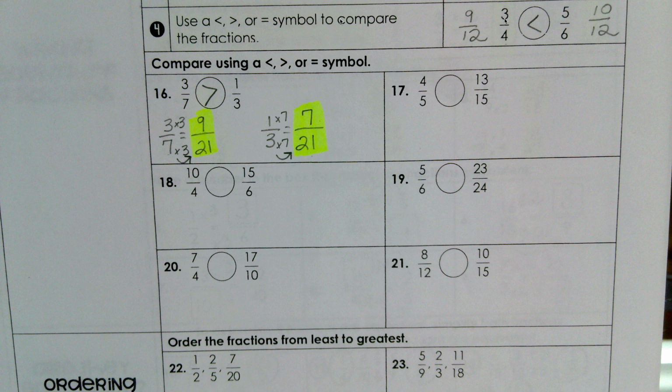My least common multiple is 12. And then 4, how do I get from 4 to 12? Well, I multiply by 3. So then I have 10 times 3, and I get 30. And then I have 15 over 6 is equivalent to something over 12.